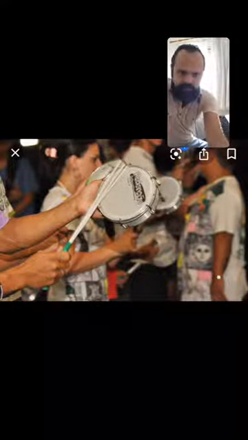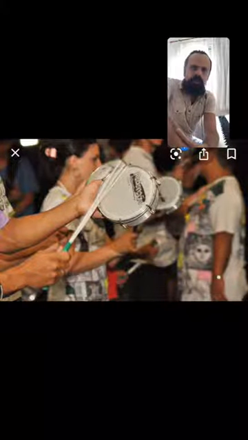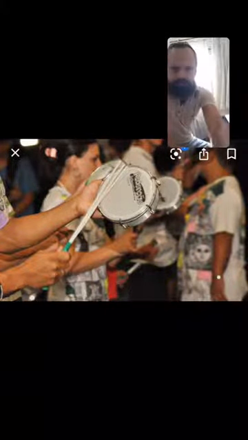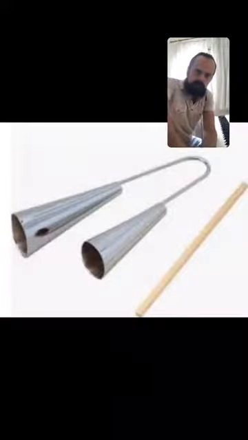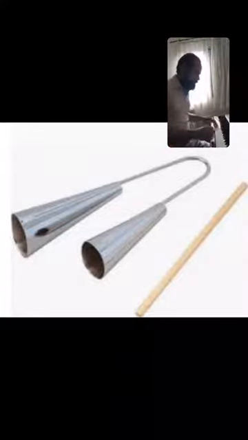We have other instruments that we can imitate when we are improvising samba. For example, the agogo. Agogo is like a cowbell, and it has some patterns we play. For example, let me join in and improvise using this resource.